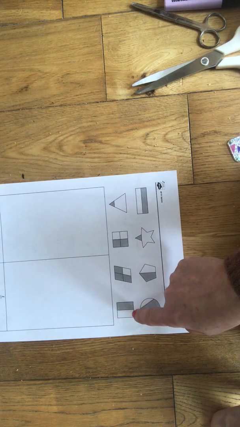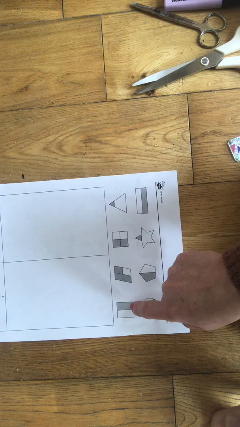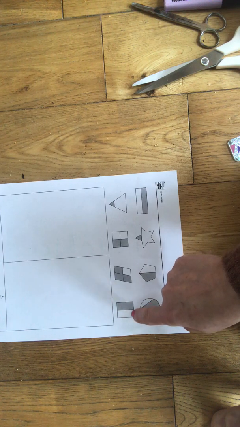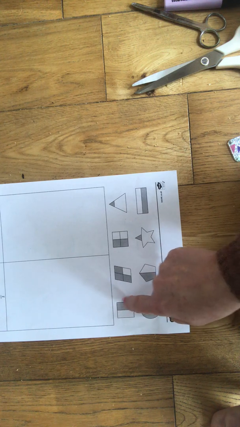Now look at that one. You've got a white part and a darker grey part. Are they the same area? Yes. So that is a half of this whole shape. So that shape, as you cut it out, would go here.